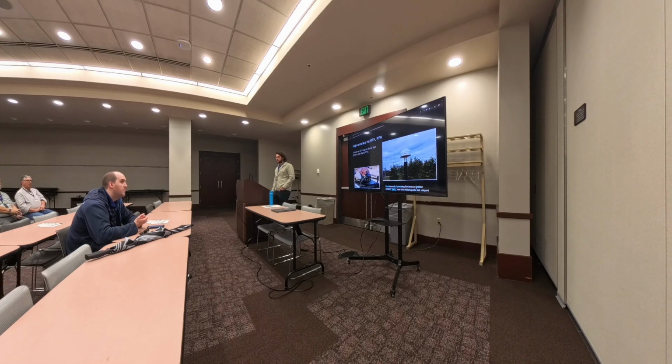In the US, we're lucky enough to have access to the CORS network, which some may be familiar with. This consists of a collection of continuously operating reference stations across the country, which have known positions. One of these, pictured here, is pretty close to the Indianapolis airport, and it's mounted on the side of a building, which is a bit out of view.